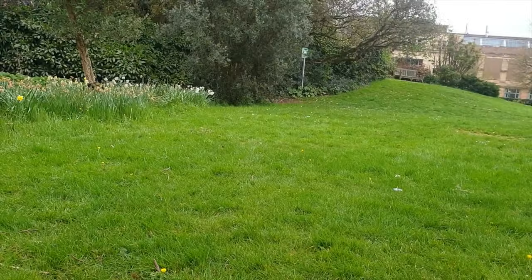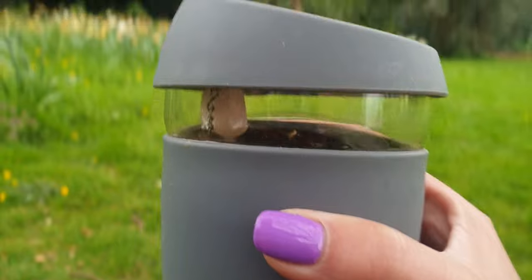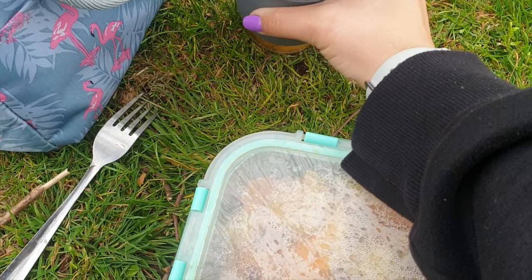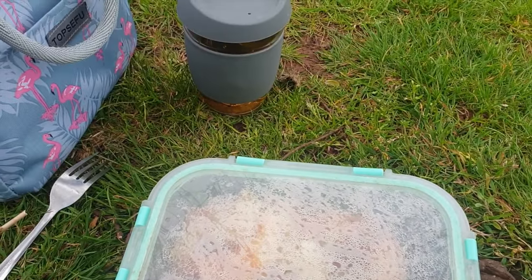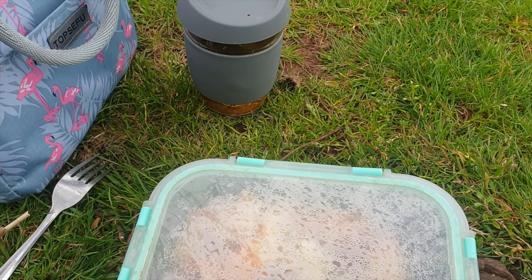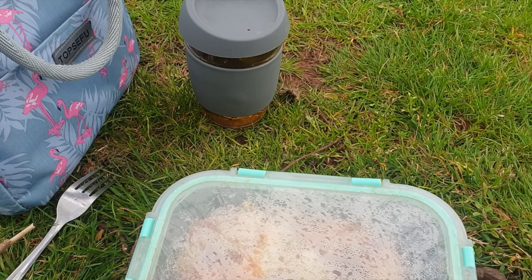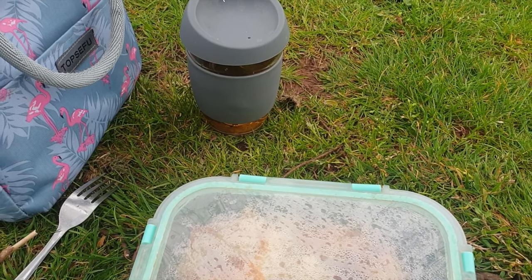So I'm sitting in a park and I got myself tea. It's got rose quartz in there. This is herbs which I mixed. There's lots of different herbs. It's got dandelion, chamomile, lavender, rosemary, and I think that's pretty much it, and lady's mantle.